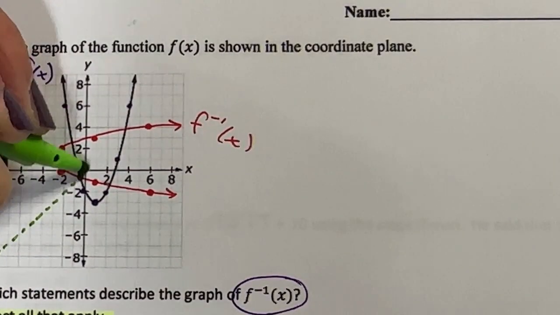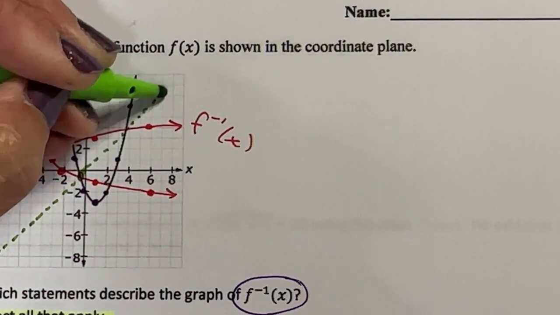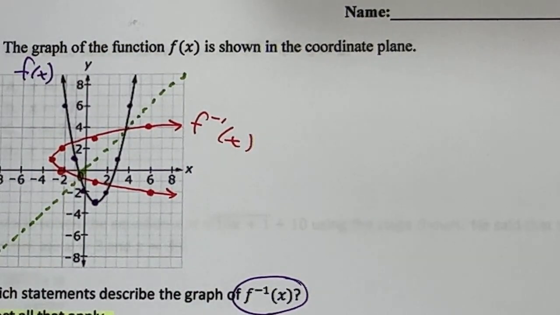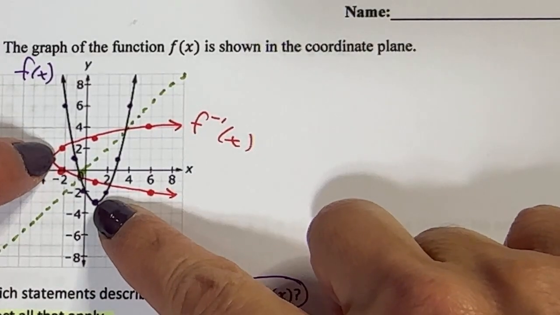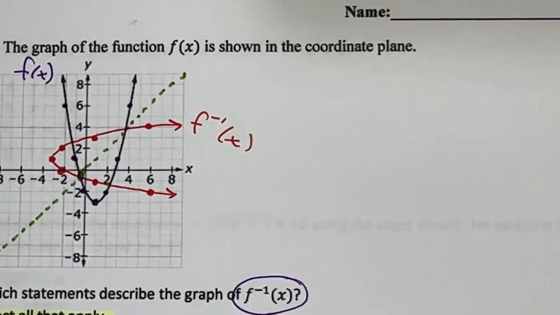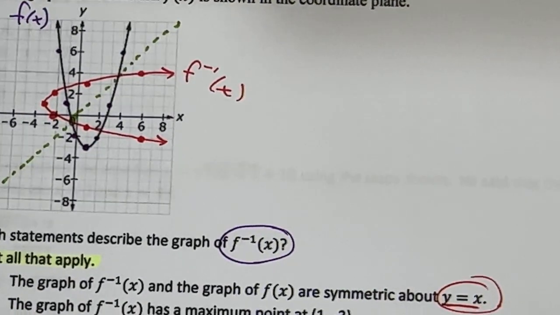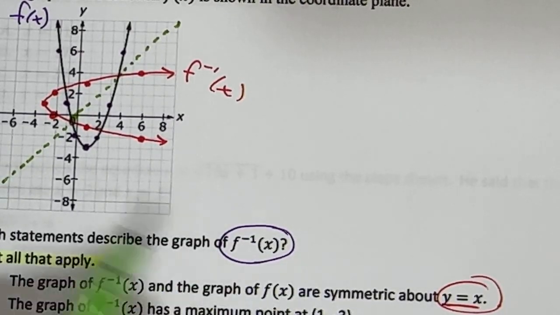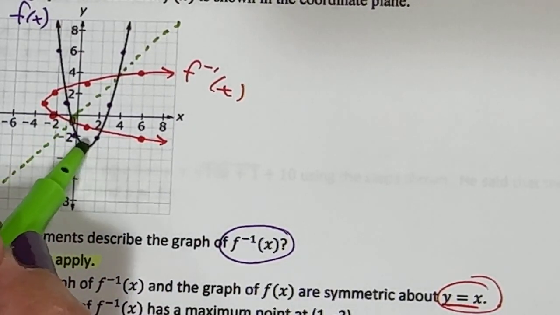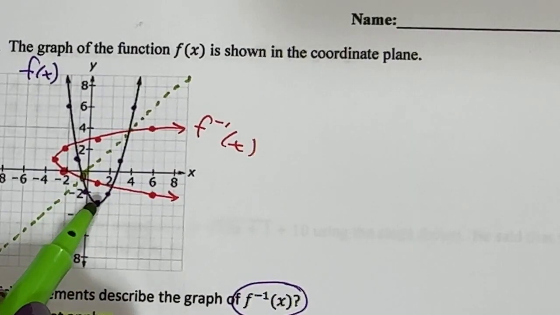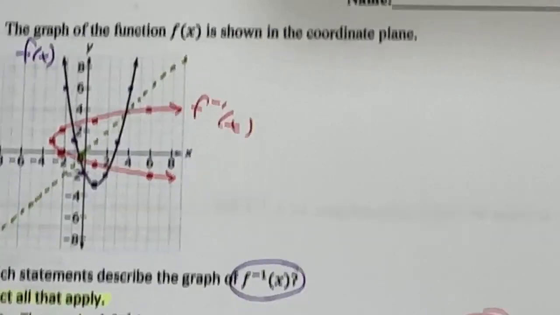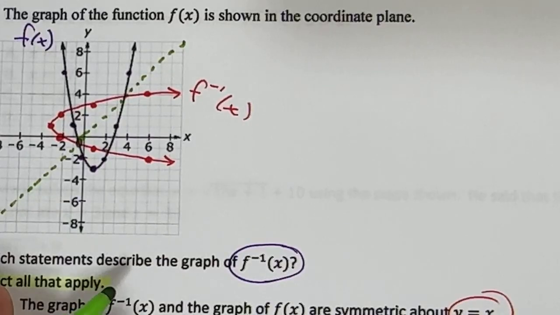If I were to draw that in, right? And it basically divides it in half. It's like they're looking in a mirror. They're looking at each other in a mirror on that diagonal. So yes, that is true. So we can select that first one. The graph of f inverse has a maximum at 1, -3. Well, 1, -3, that is the vertex of the upward facing parabola. That's f of x, not f inverse. And it's a minimum, not a maximum anyway.